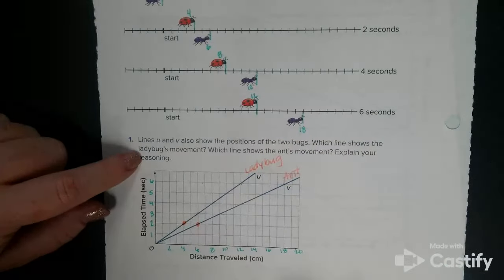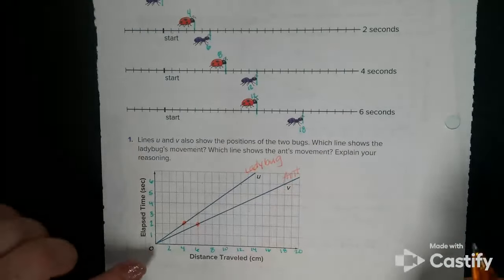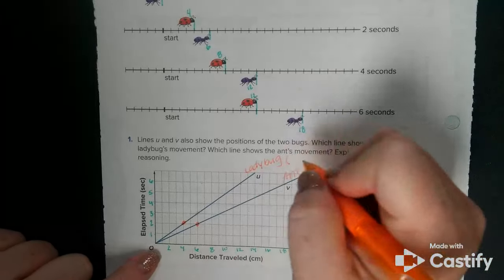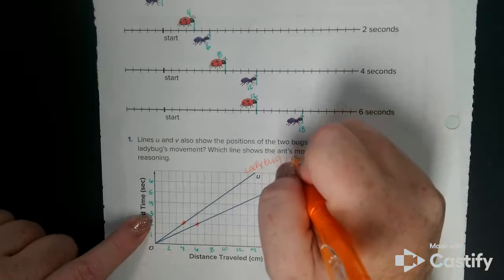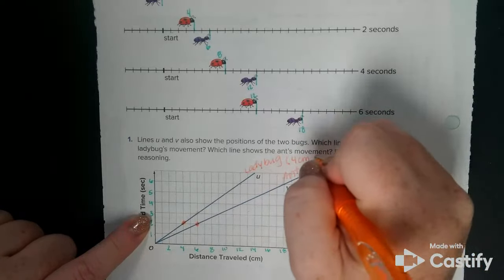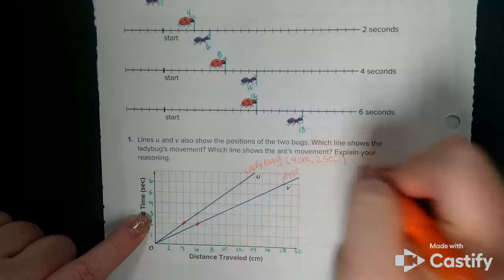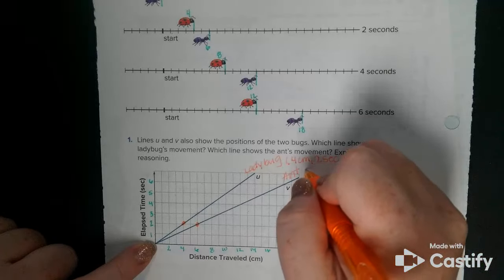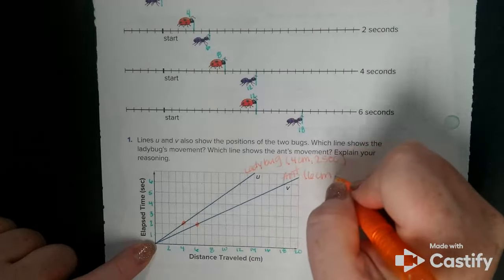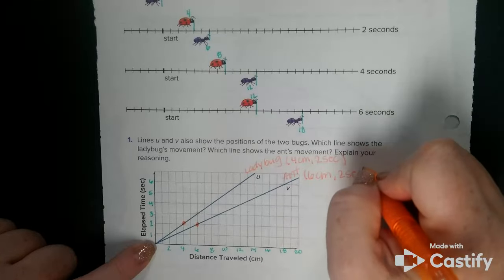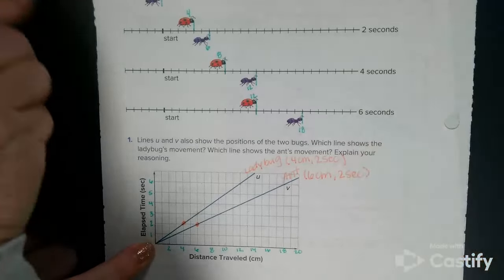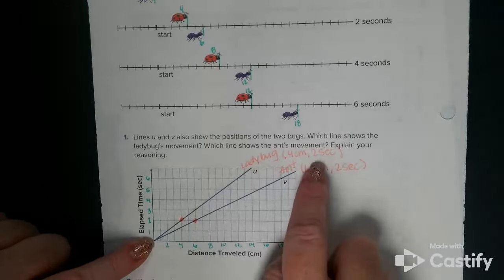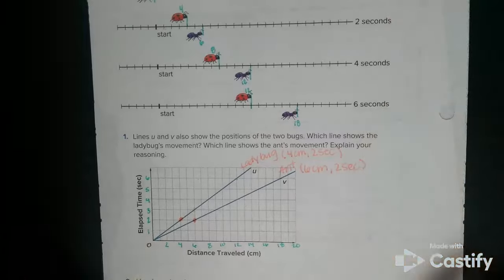Which line belongs to the ant movement? Explain how you know. Well, we have the ladybug at 4 centimeters, 2 seconds. And we have the ant at 6 centimeters, 2 seconds. I shouldn't be writing in this color. I'm going to put it up there. Explain your reasoning. Well, we wrote that there, and it matches up here.